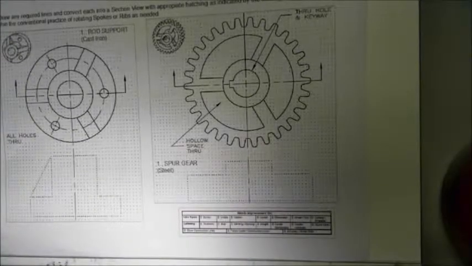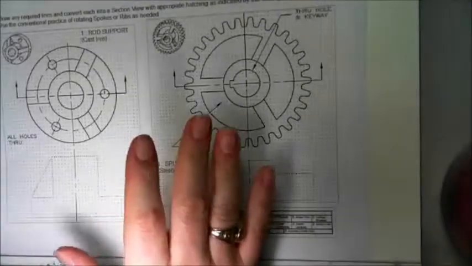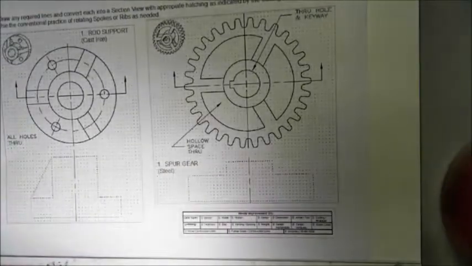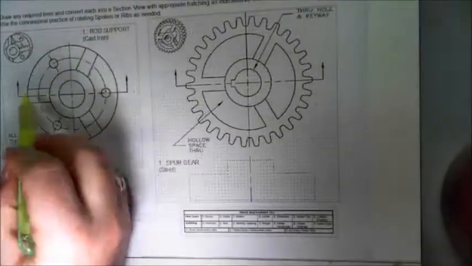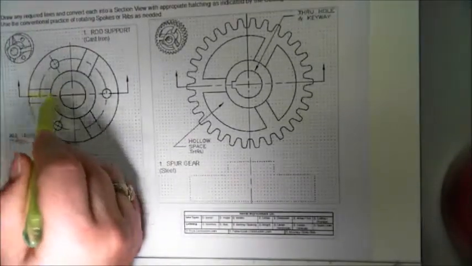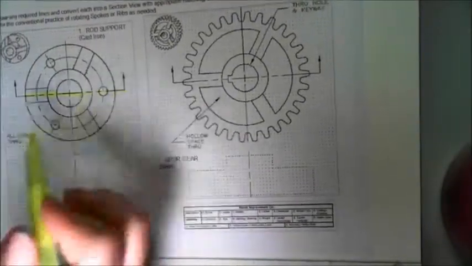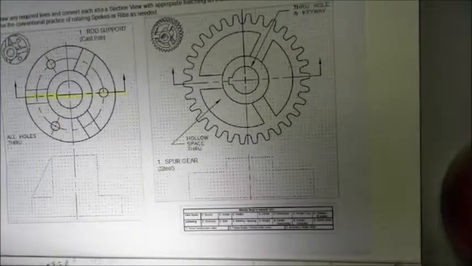All right, let's show you this last one here. And again, I'm not going to show you all of them, I'm just going to point out to you again, where's your cutting plane? The cutting plane runs through here, straight across. So we've taken a knife and we've cut through it.